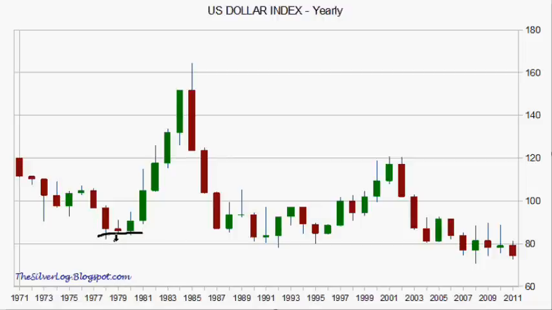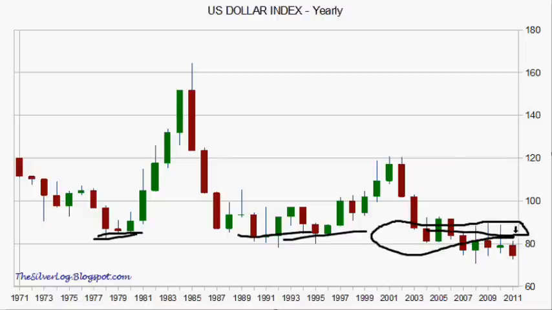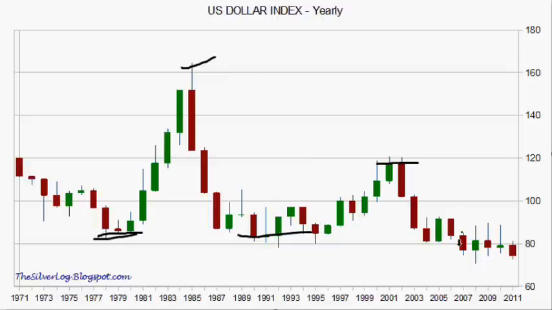It shows the 80 level in here that was support, support, and now we can see that this area is really reacting more as resistance. And when you get support with a significantly lower high, 120 being much lower than this 160 level, it's fairly clear that we're in a bear market pattern.